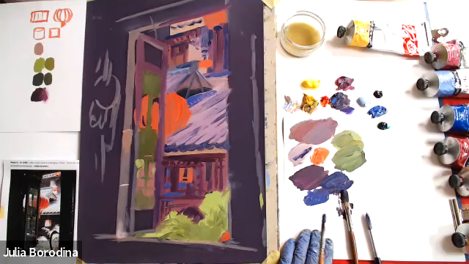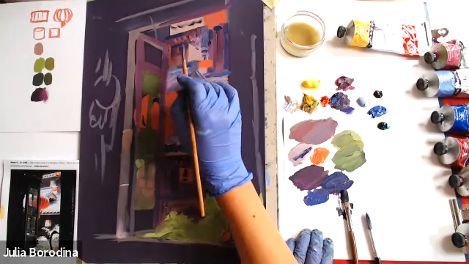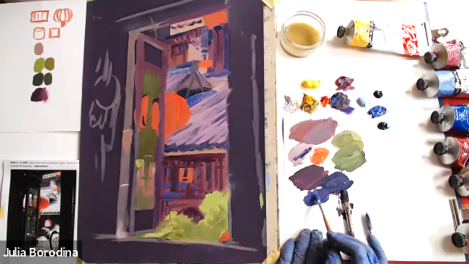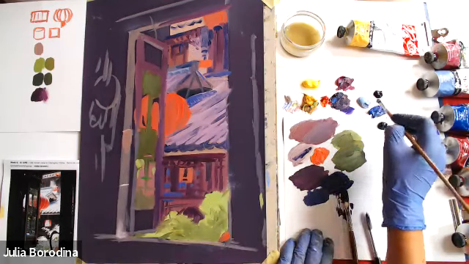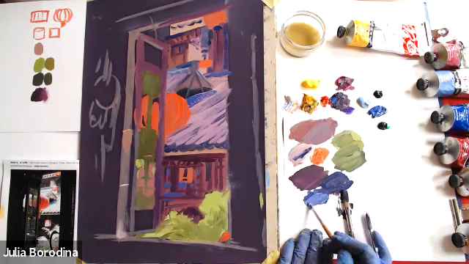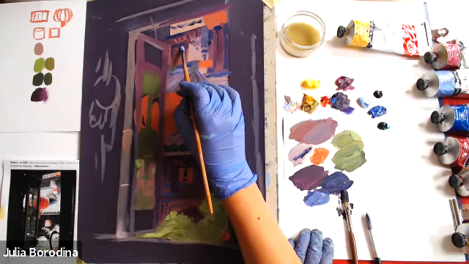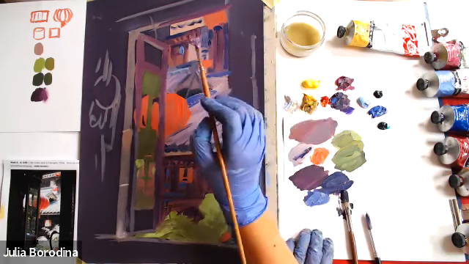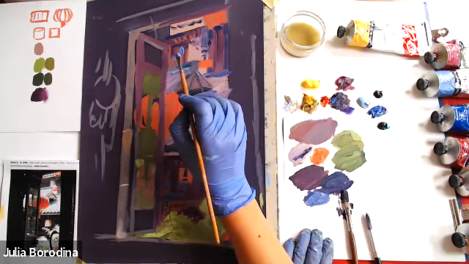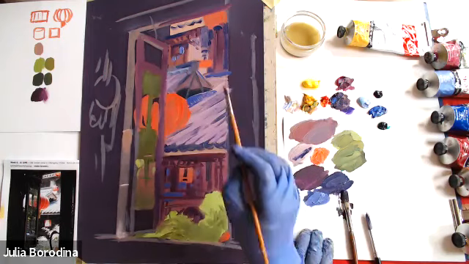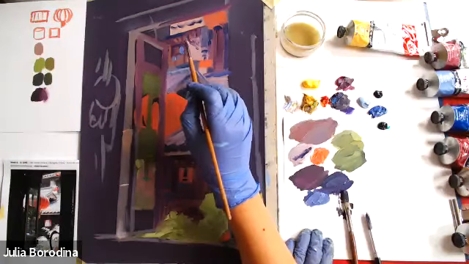Okay, that might be enough. And anything here, just nicer, fresher, slightly fresher blue. Just a stroke or two sometimes is plenty.